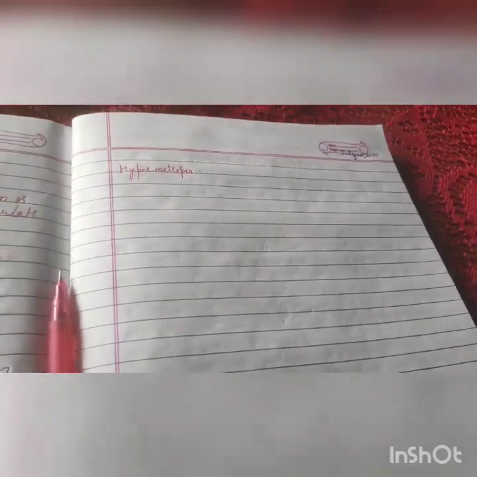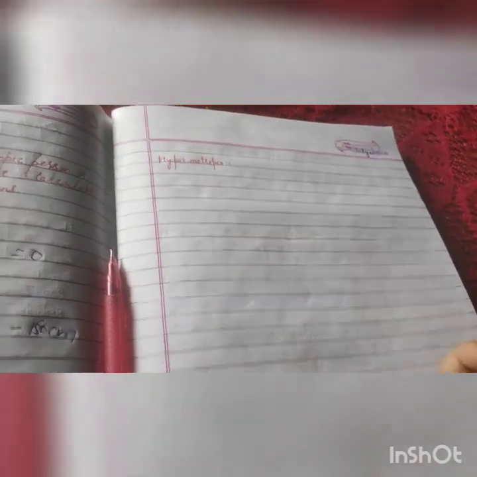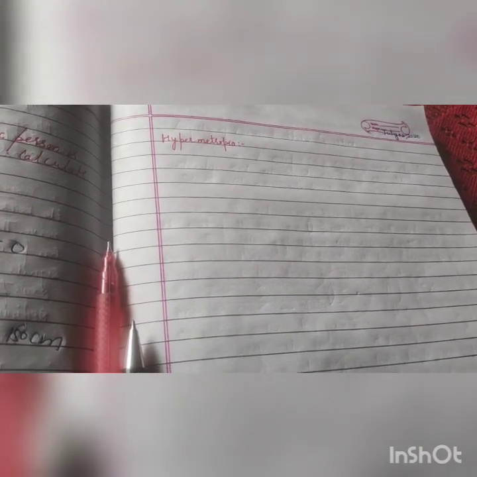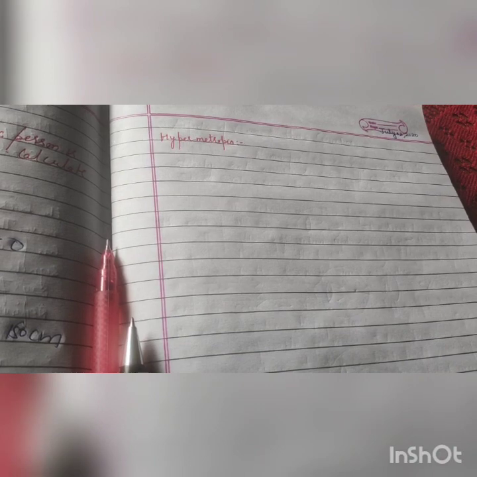So, let's start with today's topic, that is hypermetropia. Basically, we are dealing with defects of vision, and its correction. Till now we have discussed myopia only. Now, defects of vision are categorized into four categories. You know that. One is myopia, hypermetropia, presbyopia, or cataract.